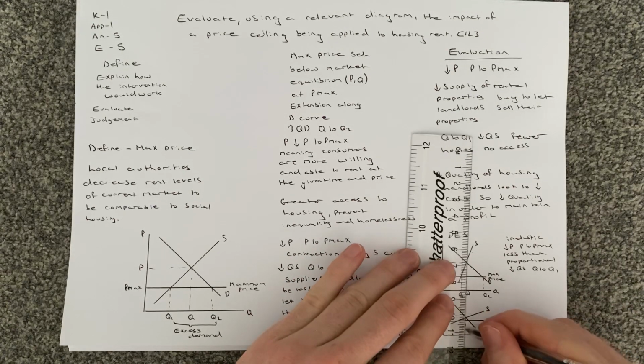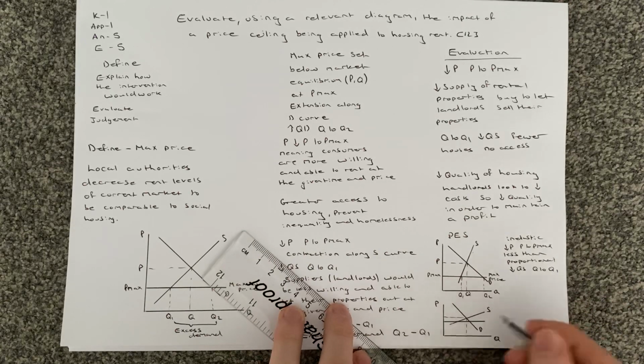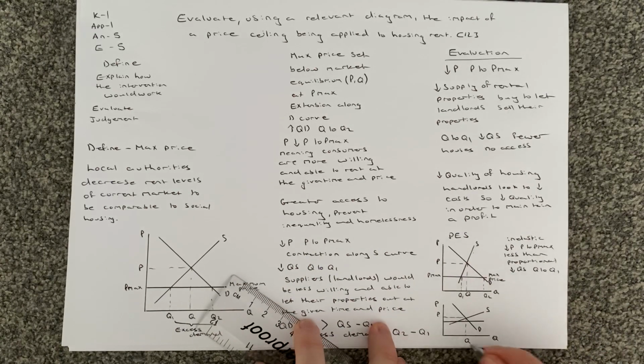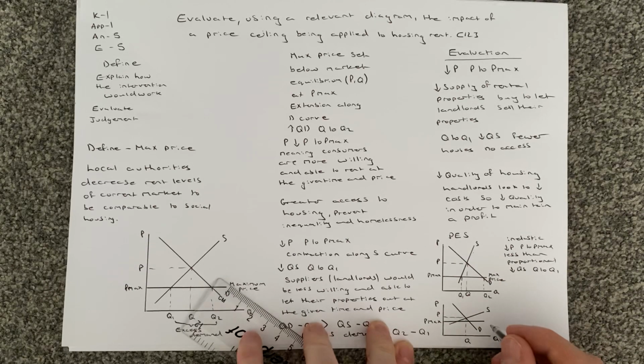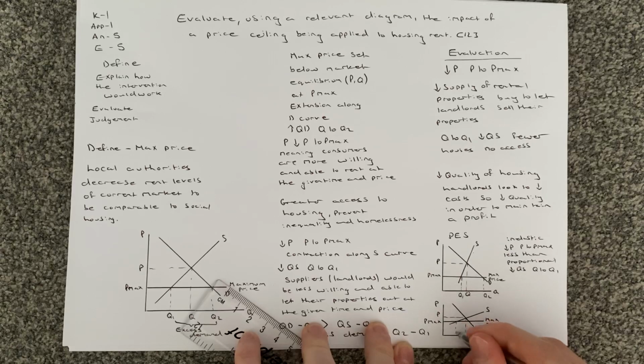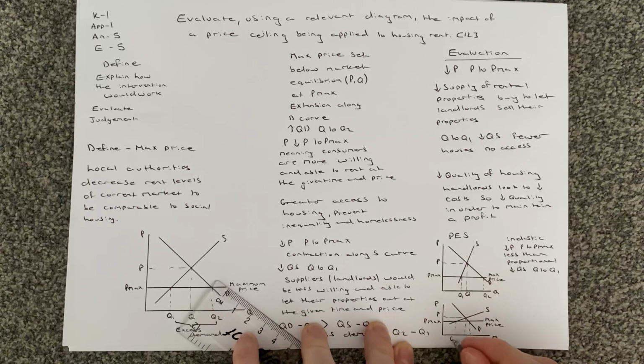We'll draw our original market equilibrium. So we've got original market equilibrium of P, Q. We've got P max there, max price there. And then we'll add in our quantities. We've got Q1, Q2.